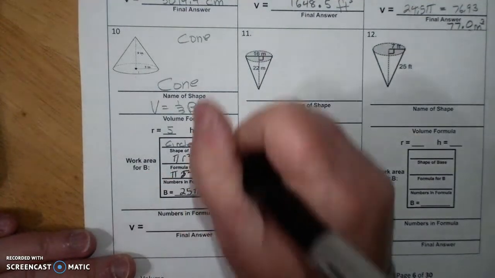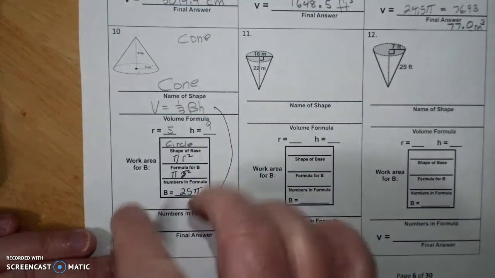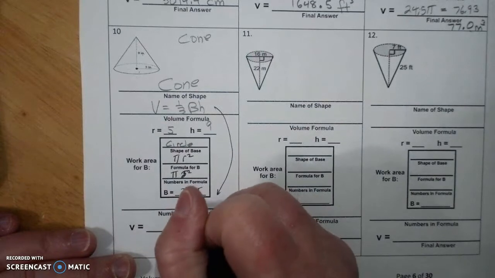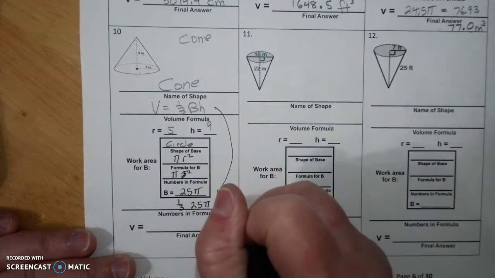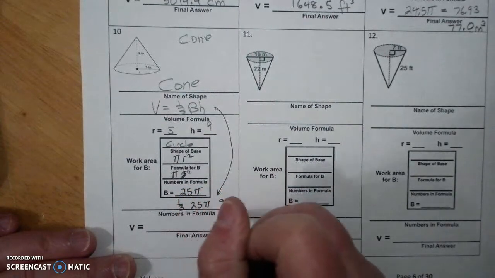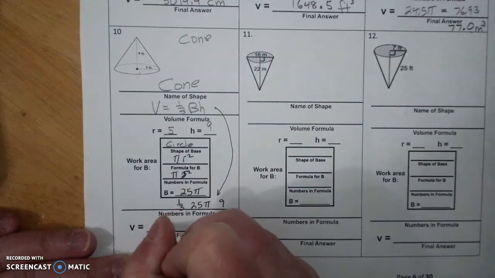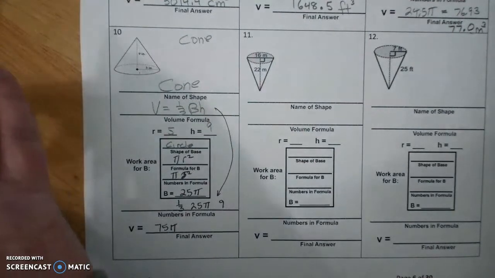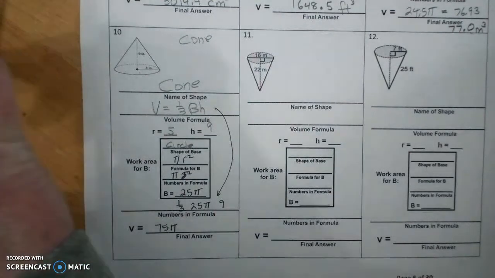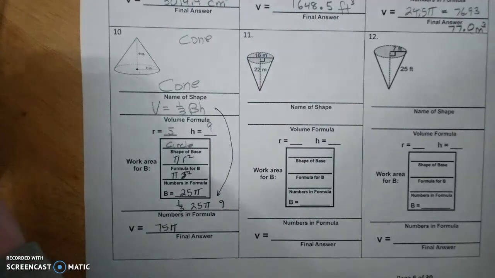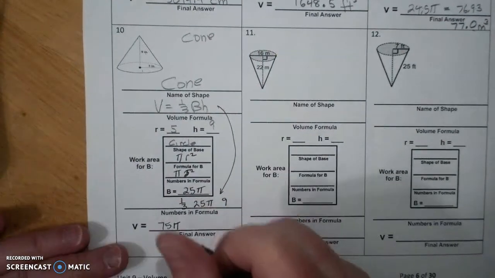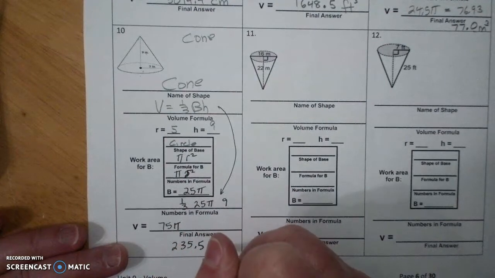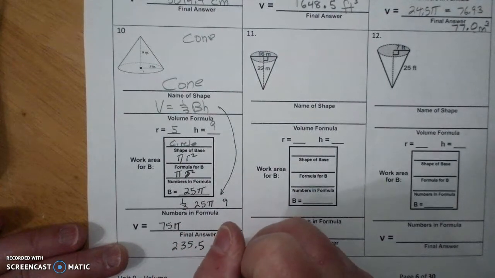And then I'm bringing this down. Cones, careful, don't forget the third. A third times 25 pi times 9 is 75 pi. And 75 times 3.14 gives me 235.5 inches cubed.